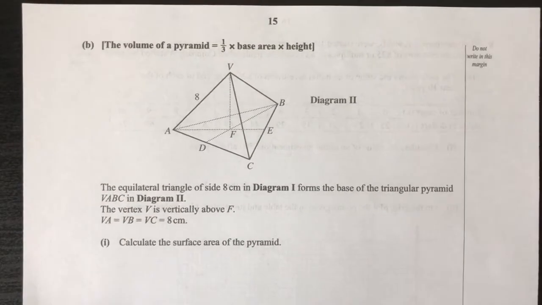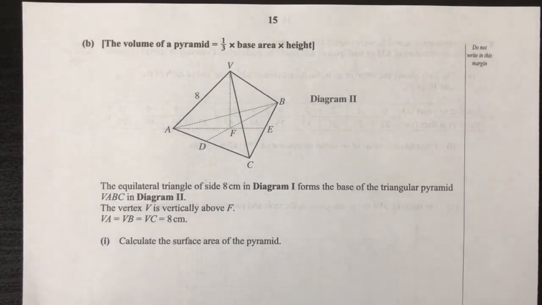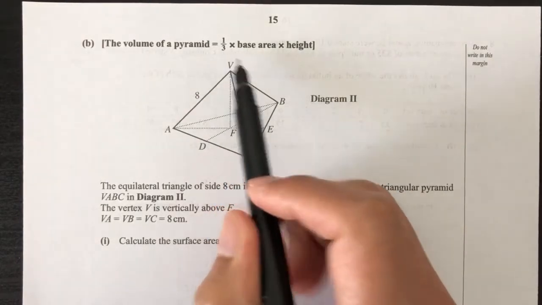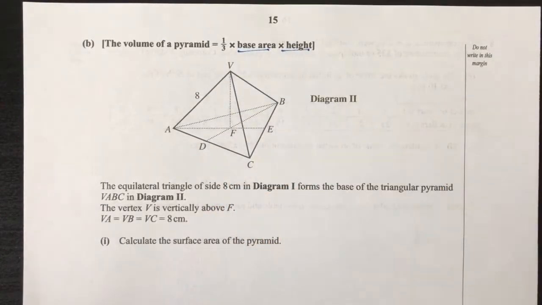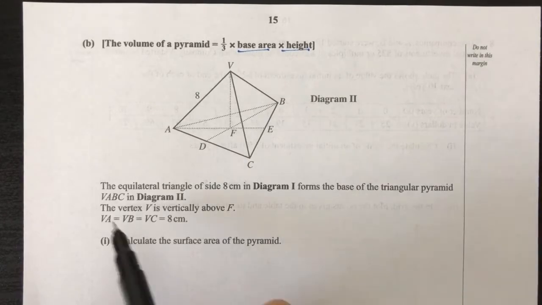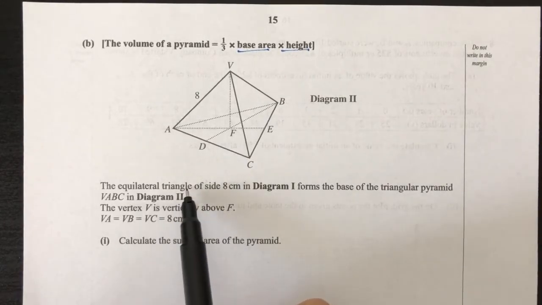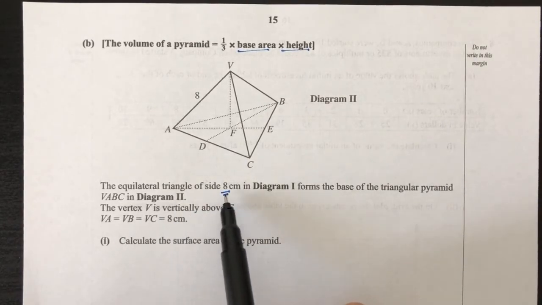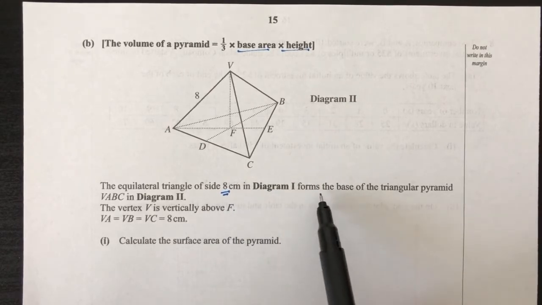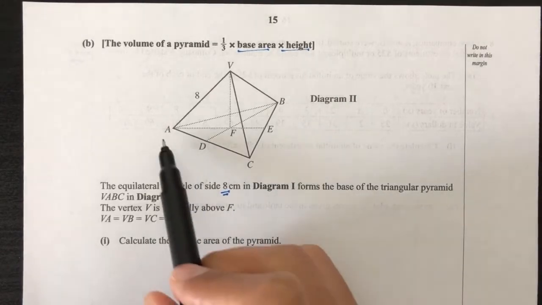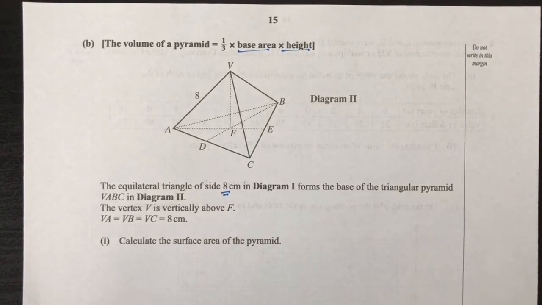So now moving on to part B. The volume of a pyramid is given to you: 1/3 times base area times height. That's the volume of a pyramid. Now it says that the same triangle in part A with a side of 8 centimeters forms the base of this pyramid.